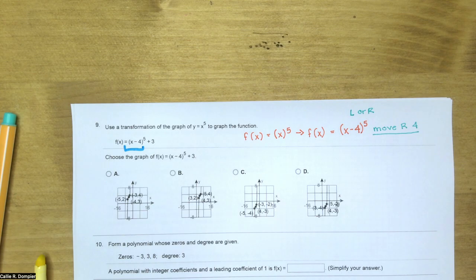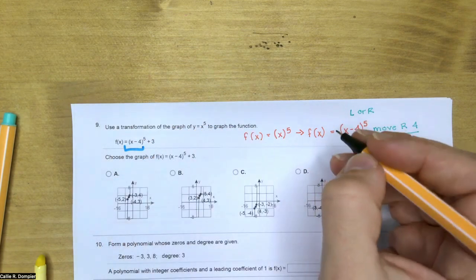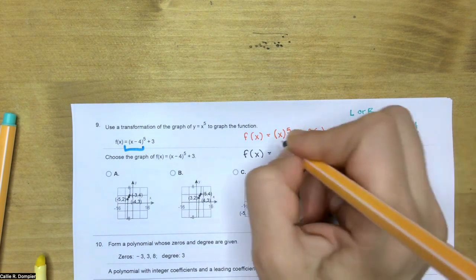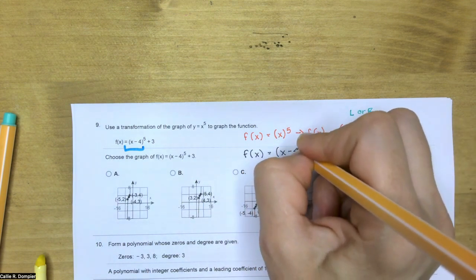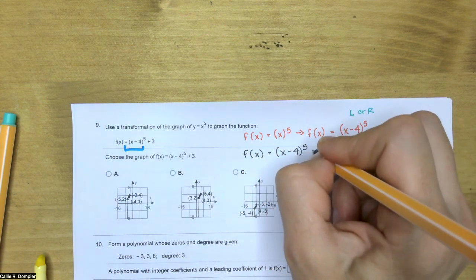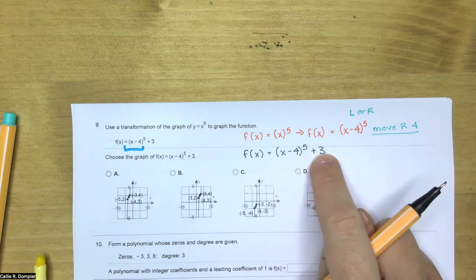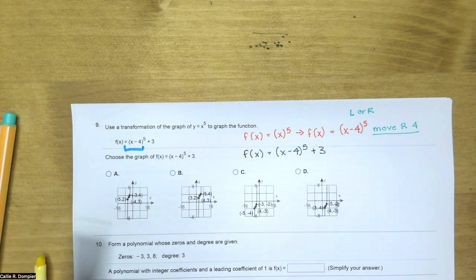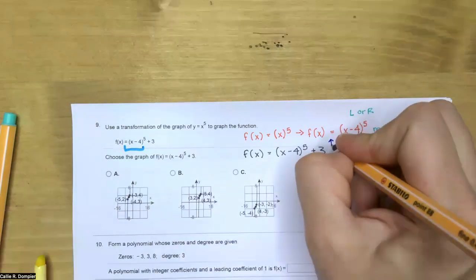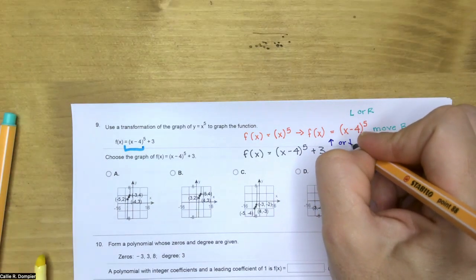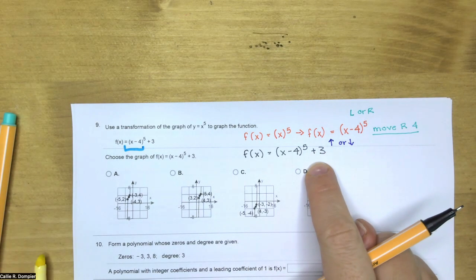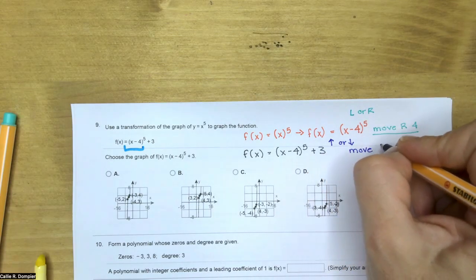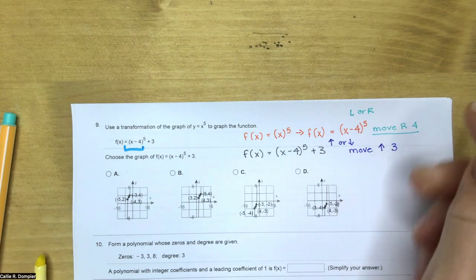Now we have that same equation, and then we're going to add 3. So from f of x equals x minus 4 to the fifth, we're going to add 3. What does that do? Outside the parentheses means it's going to go up or down. That's a positive, so it's going to move up 3.